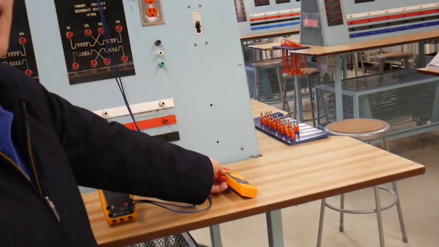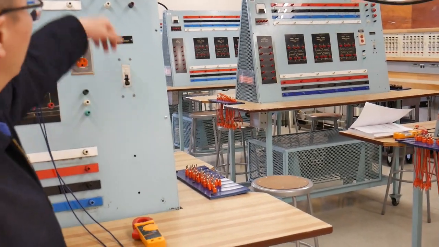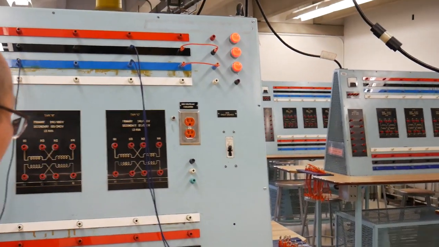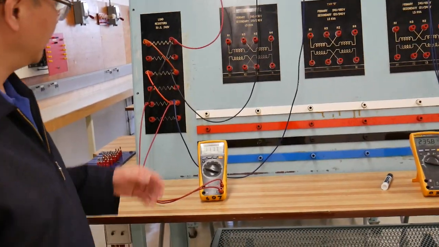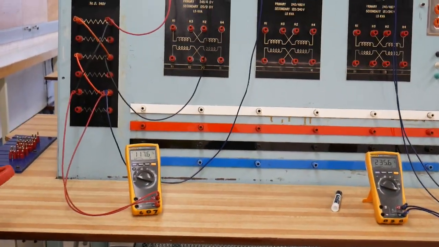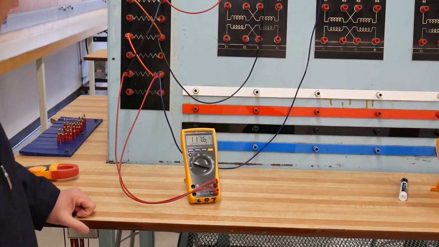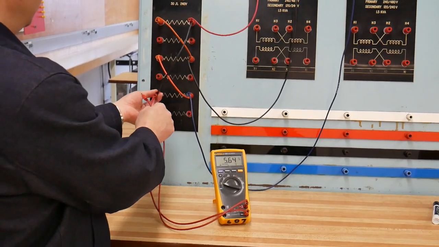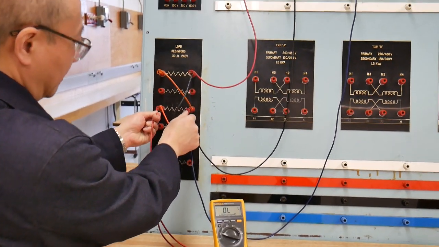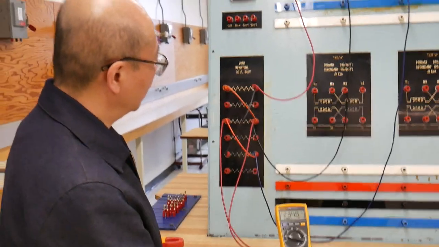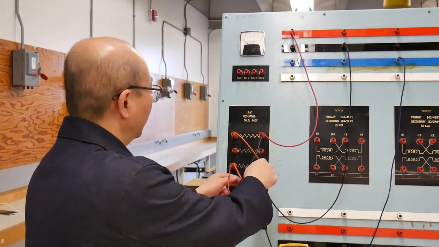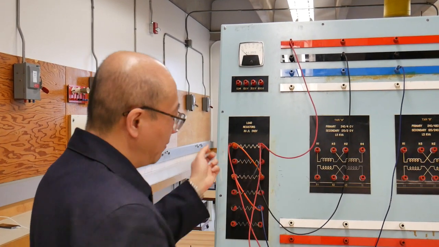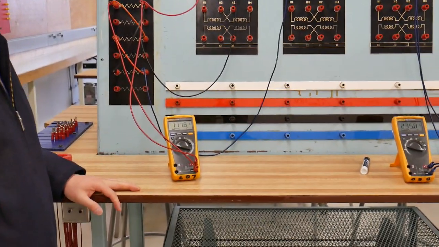Now I'm going to simulate an open line condition. I turn off the power, remove one of the lines, and turn the power on. Now you can see when I measure this phase, it only measures 117.6 volts. I can measure the other phase. In here, I measure 235 volts. And if I measure here, it's also 117.8.